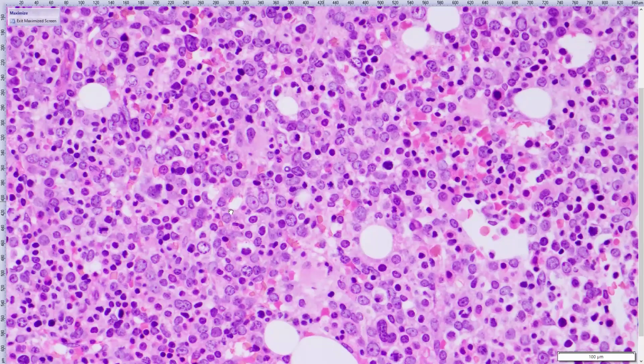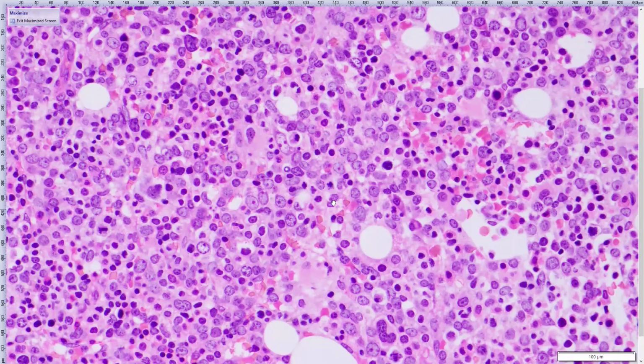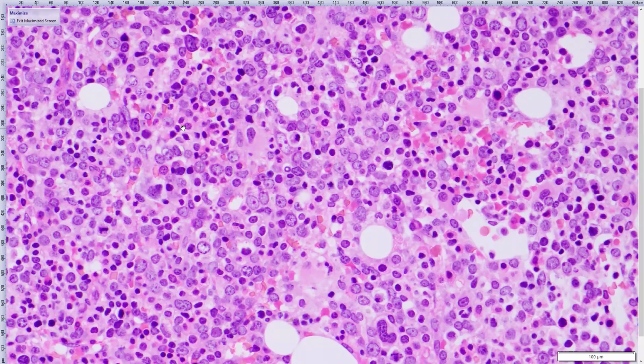And here what I'm seeing is I do see some cells with open chromatin and prominent nucleoli. Some of them have irregular nuclear contours. These are probably immature cells. We're going to look at the CD34 immunohistochemical stain to see if these are blasts. And I do see some erythroid precursors here and there.